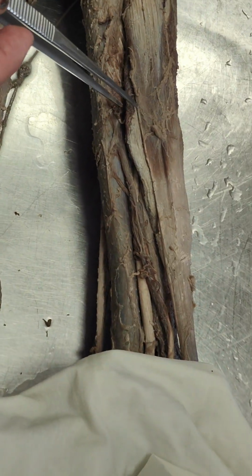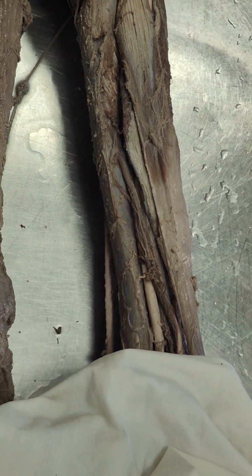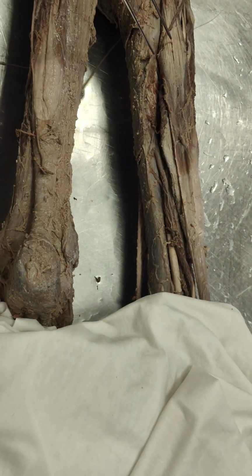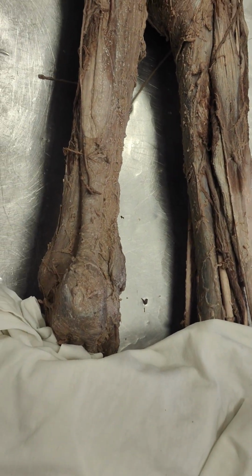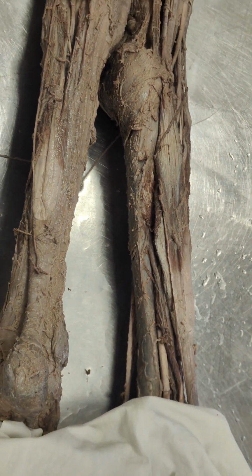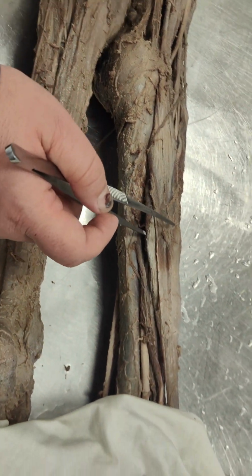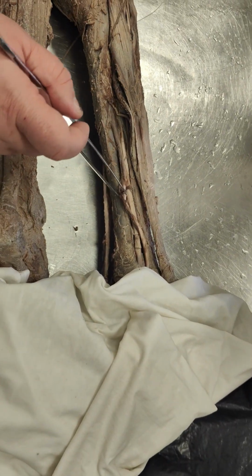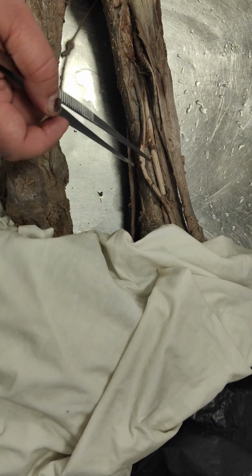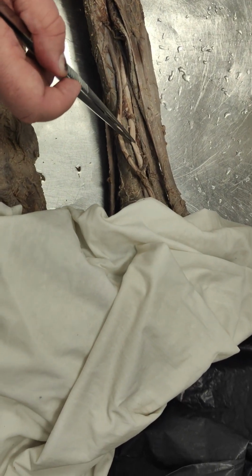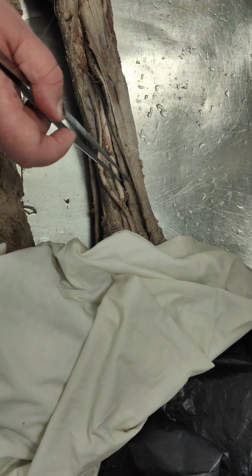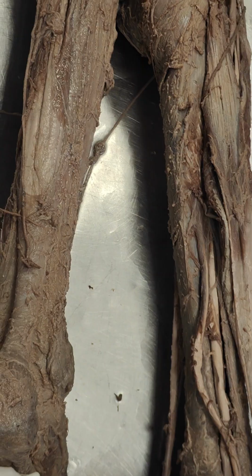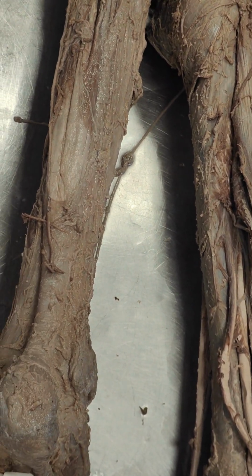the gastrocnemius muscle, soleus muscle, musculus plantaris, the plantar muscle, and gives a deep branch. It is nervus interosseus cruris, and this interosseal nerve supplies musculus flexor digitorum longus, musculus tibialis posterior, and musculus flexor hallucis longus. All deep muscles are supplied by nervus interosseus cruris.